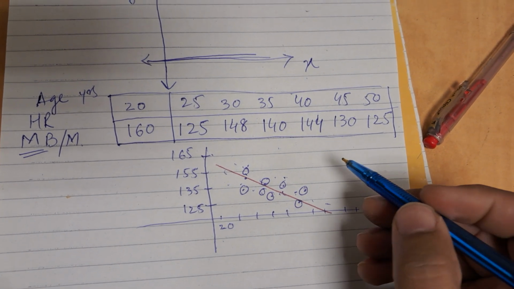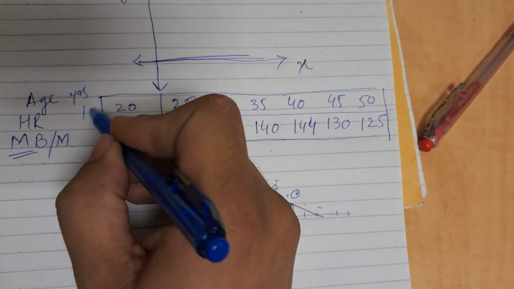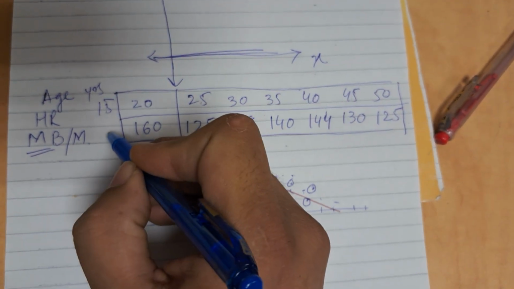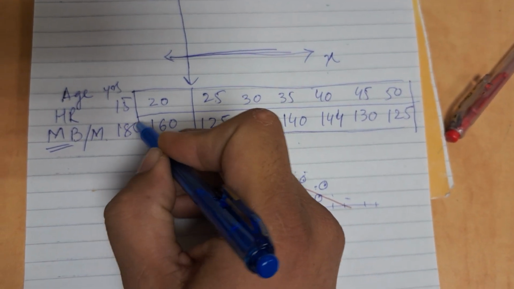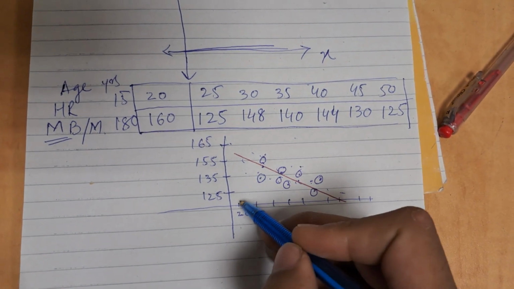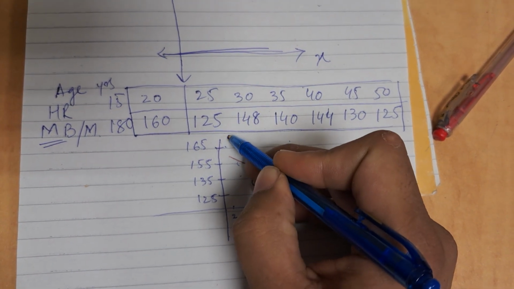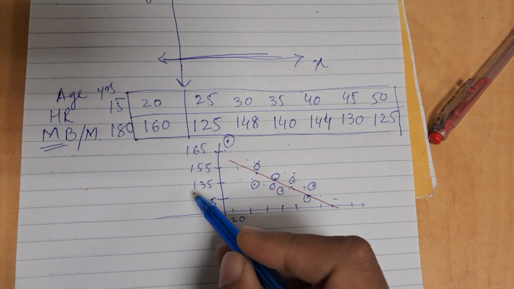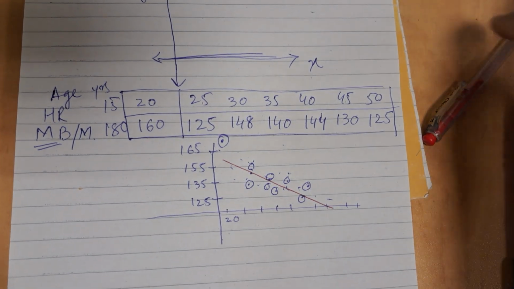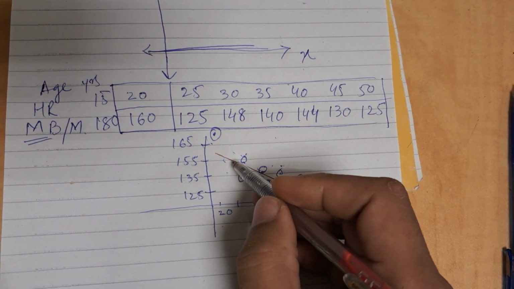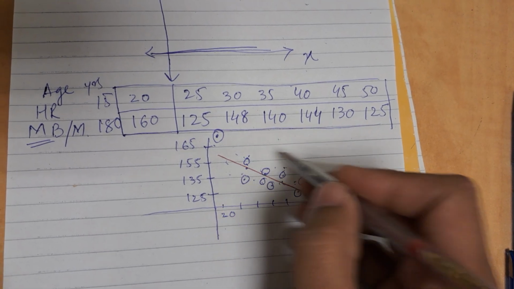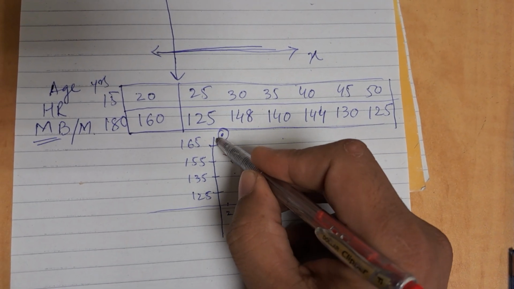Let's suppose we missed the data for 15 years of age, and it was 180. Of course, it would be for 15 over here, it would be here. Because we now have another value which is above the line, the line is supposed to change a bit.